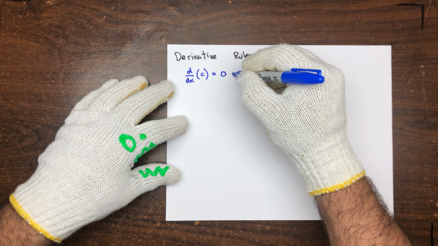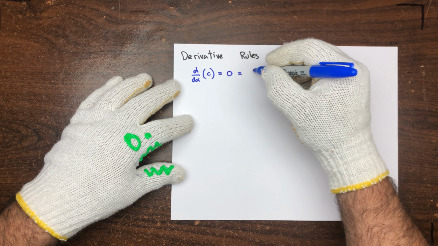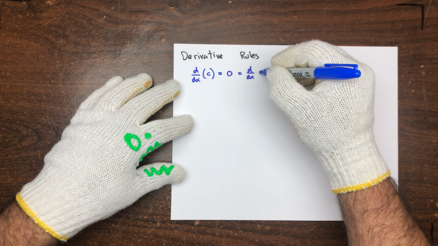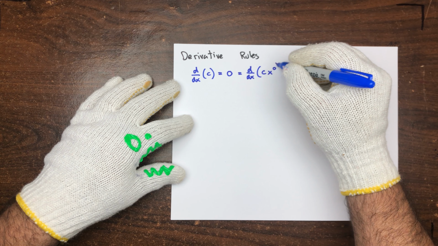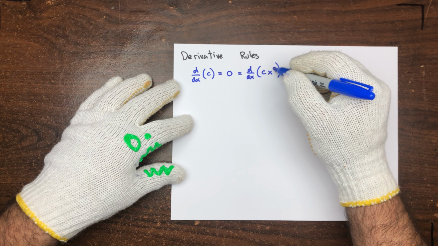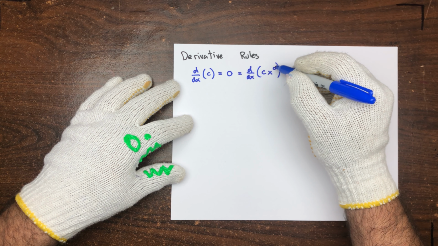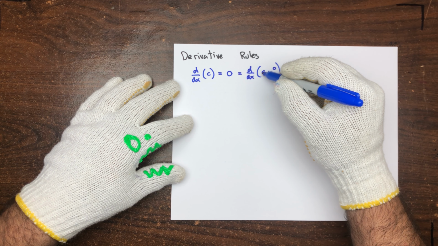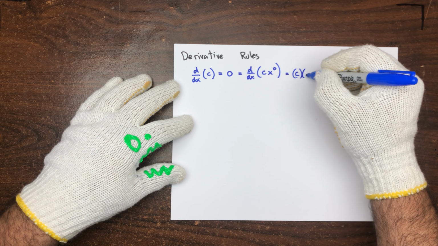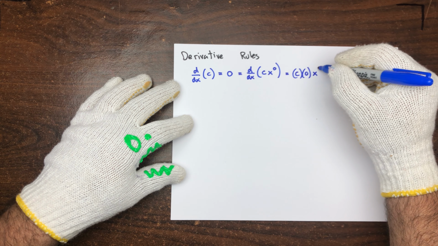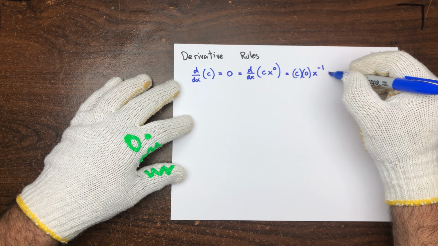It can be easily proven with the power function, because we know that this constant can follow the power rule, where it's just going to be c times x to the power of 0, because x to the power of 0 would be 1. So now we're following a polynomial function, and we can follow our polynomial rules, where we take the n, multiply it down by a constant, and take n minus 1. So this would be equal to c times 0 times x to the power of negative 1. And 0 times anything is going to give 0.